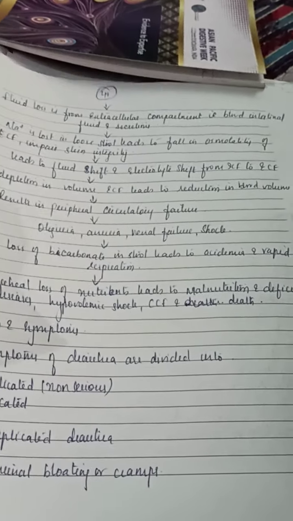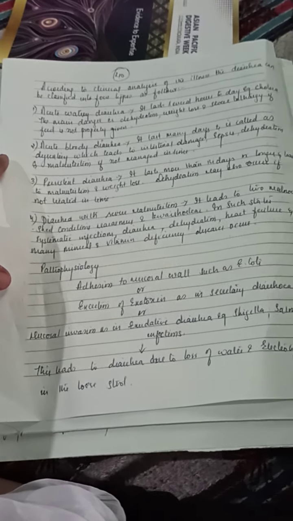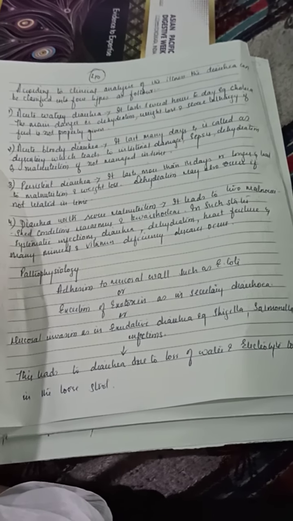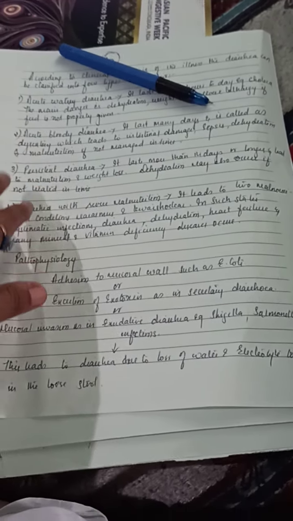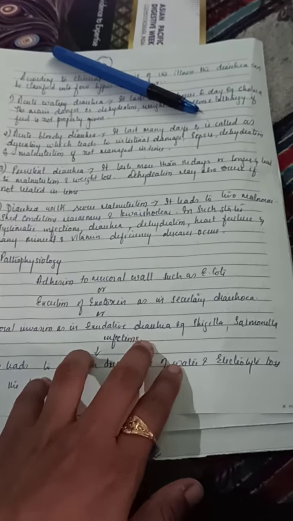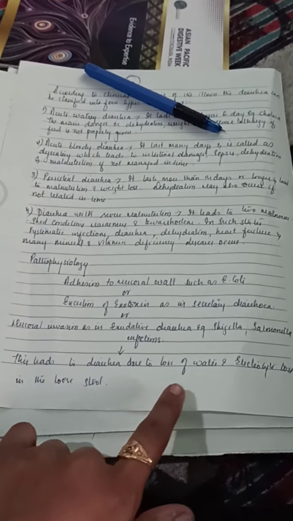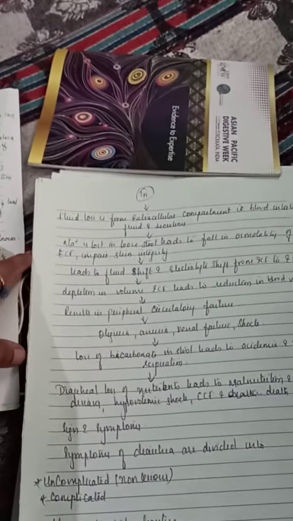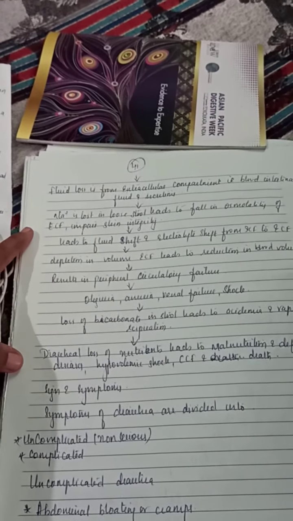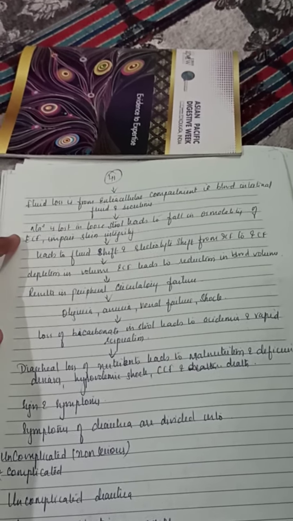So normally it occurs due to adhesion to the mucosal wall, such as E. coli, or excretion of exotoxin as in secretory diarrhea, or mucosal invasion in the exudative diarrhea of Shigella and Salmonella infections. That usually leads to diarrhea due to loss of water and electrolytes in the loose stool. When there is fluid loss, it is from the extracellular compartment, that is blood, interstitial fluid and secretions.